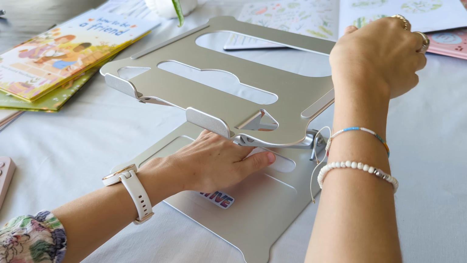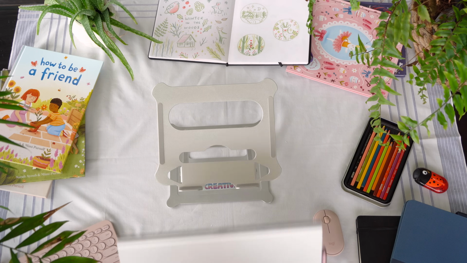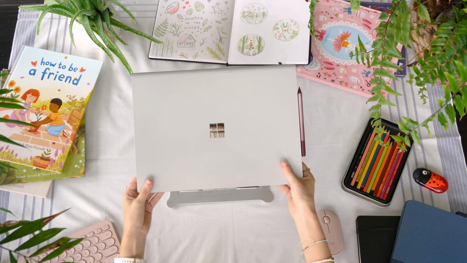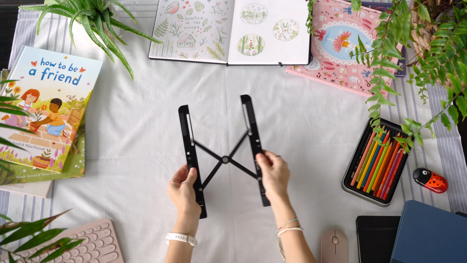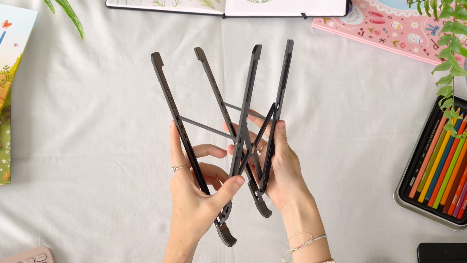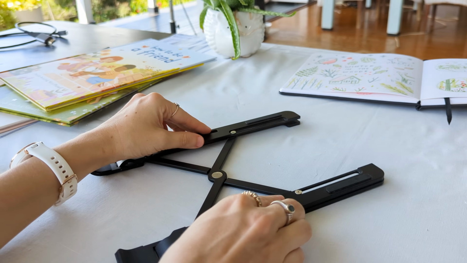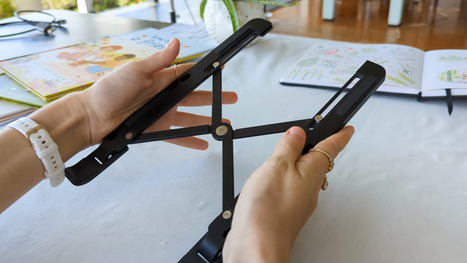I have a chunkier one that I got from Amazon quite a while ago that's really good for drawing because I can adjust the height and the angle. And then I have a second one that I take traveling because it packs away really small, but it doesn't have any height adjustment, just an angle adjustment.